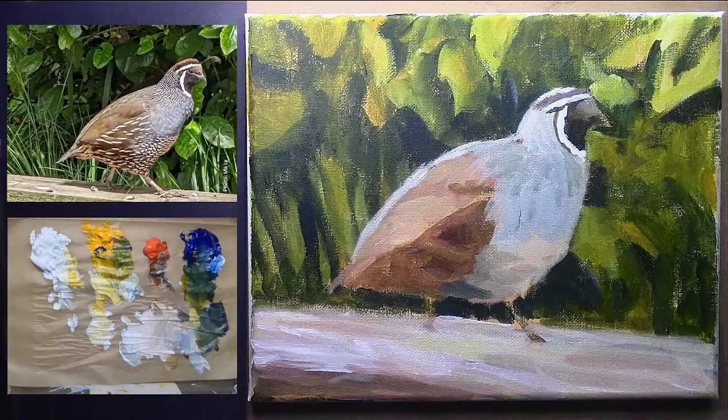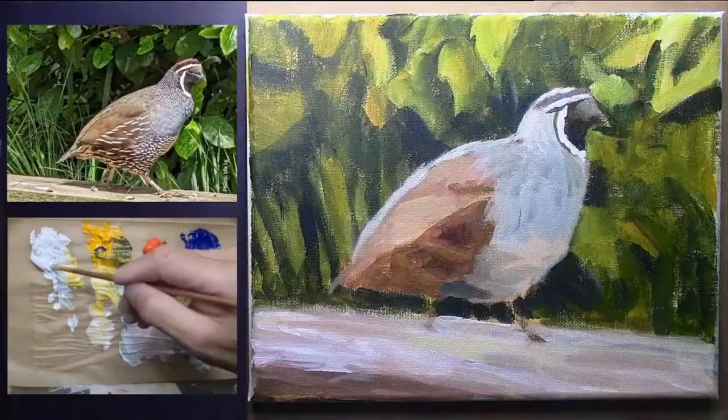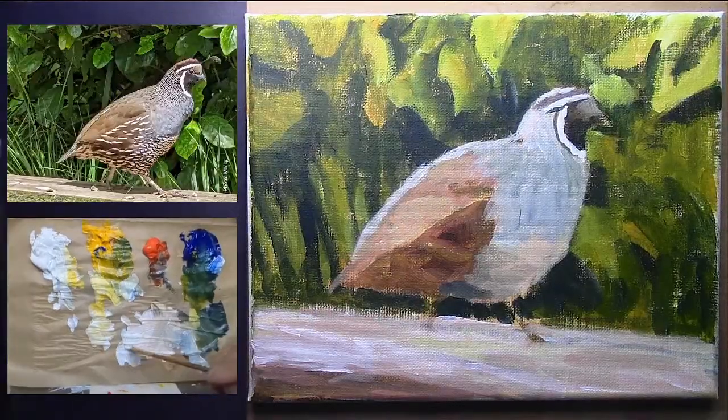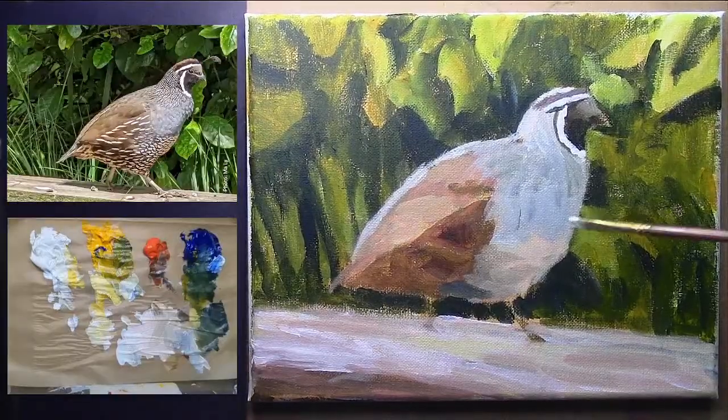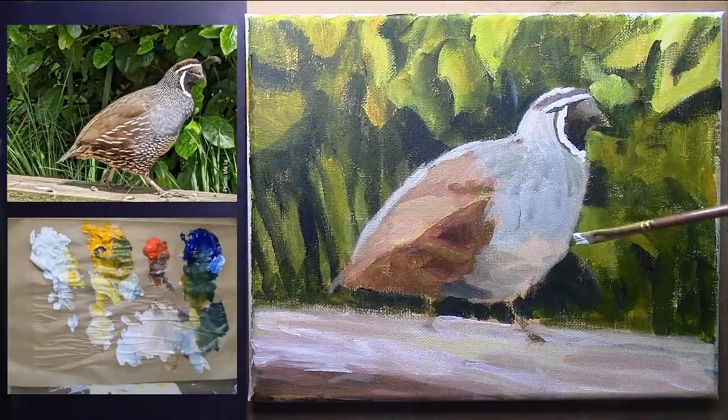All right, let's go back to the feathers on the chest. So I'm painting a light gray, almost white. And to suggest the feathers, just a few strokes like that.